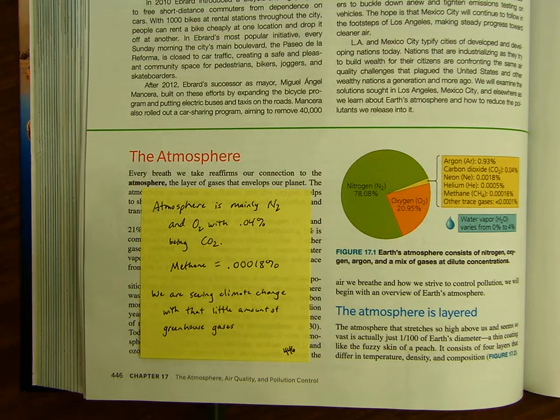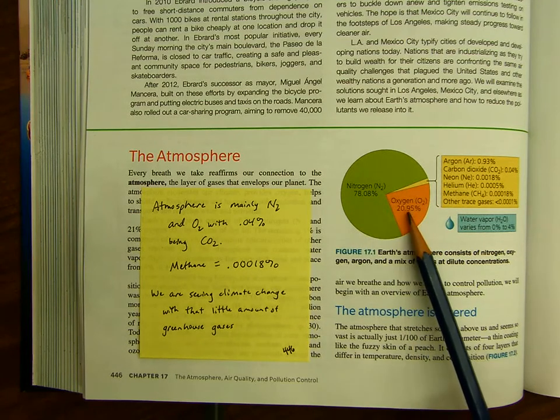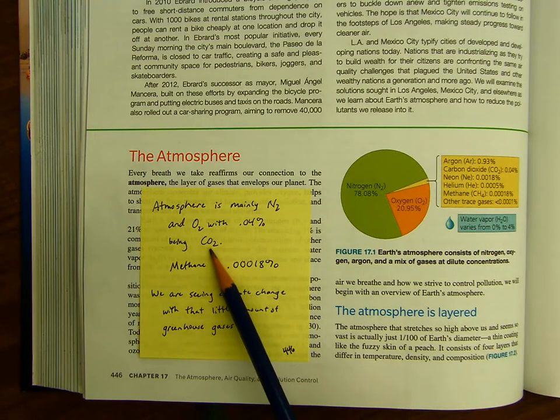So you can see that the atmosphere is mainly N2, nitrogen gas, and oxygen gas, with 0.04% being CO2. On the right-hand side of the diagram, you can see nitrogen gas is almost 80%. We've got about 21% oxygen, and then the rest is a whole bunch of other little things. The CO2 amount is going up.